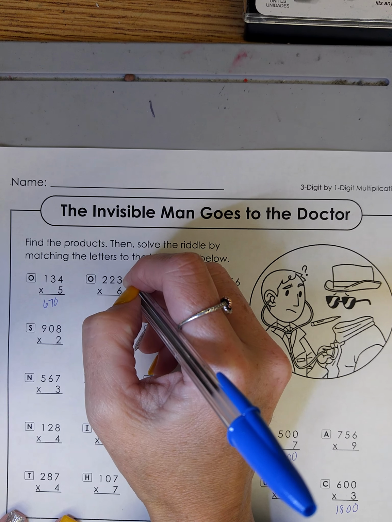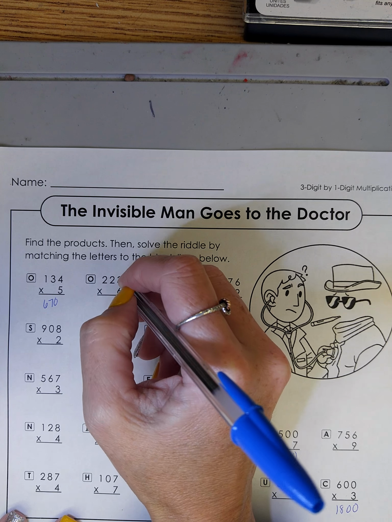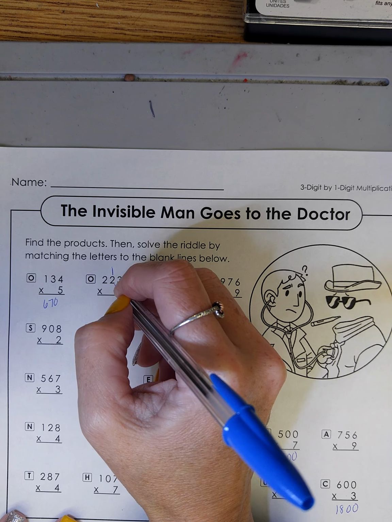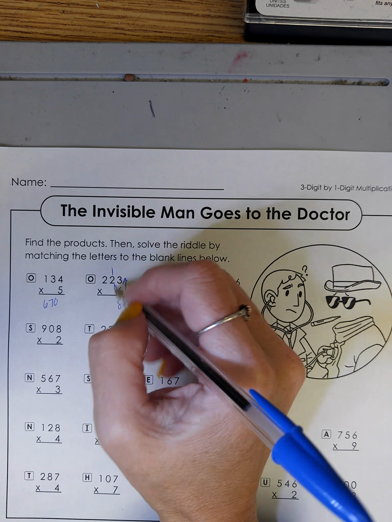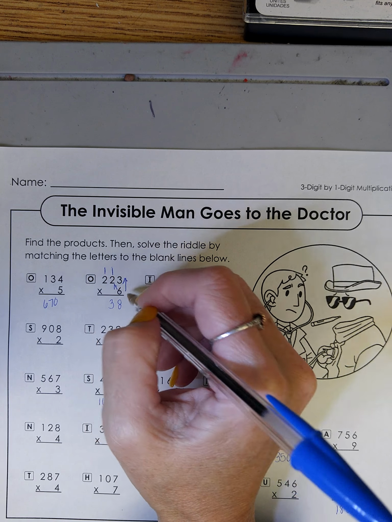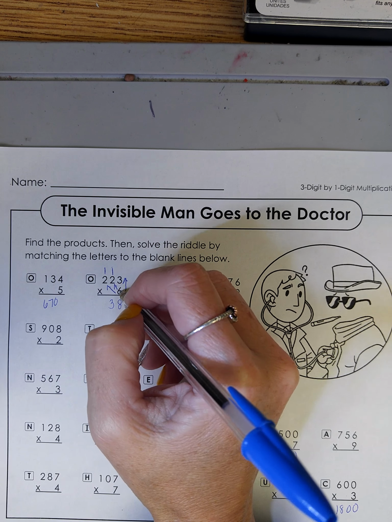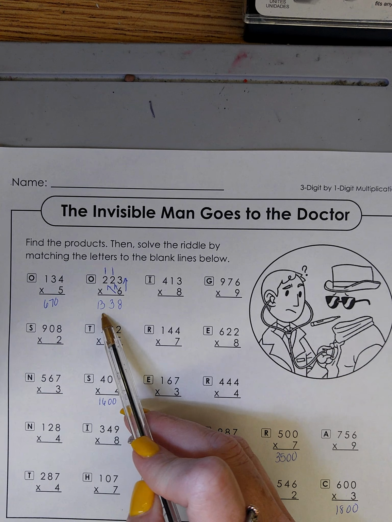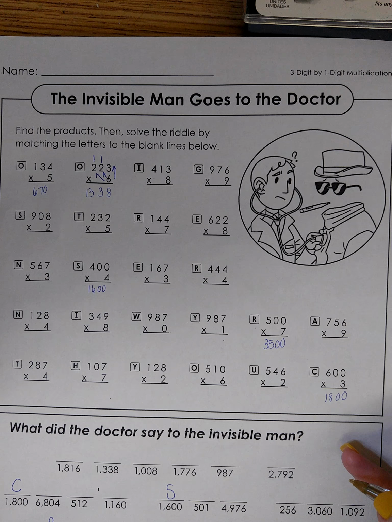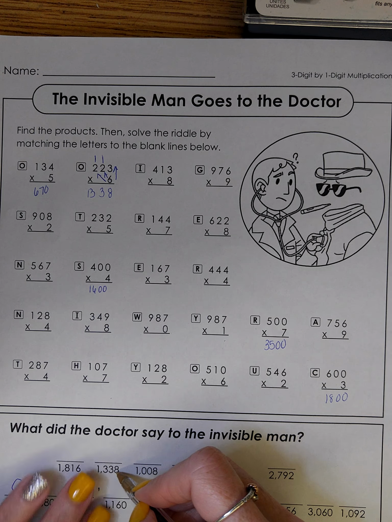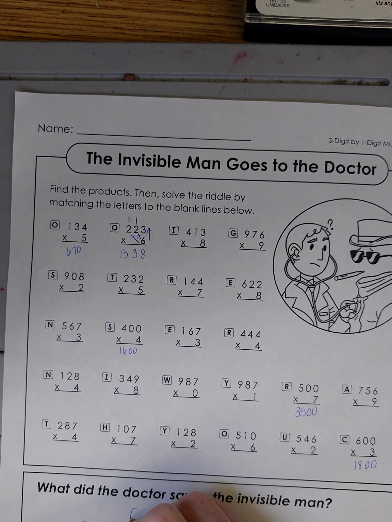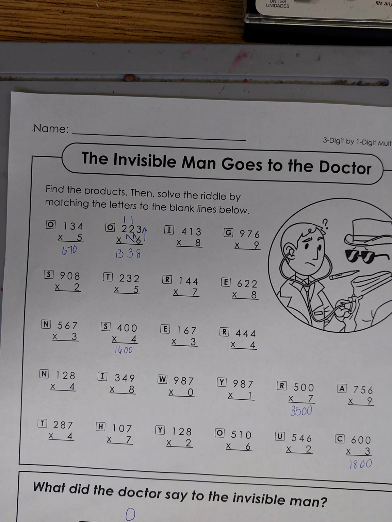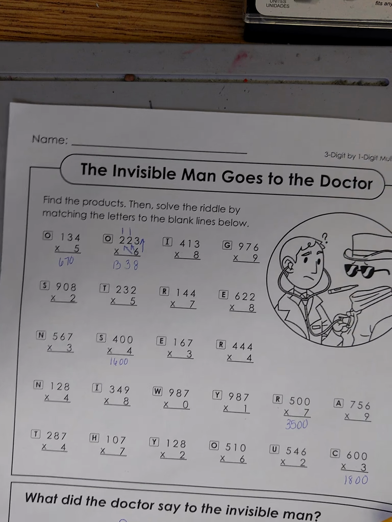So here I'm going to use standard multiplication. 3 times 6 is 18. Regroup my 1. And then I move to my tens. 6 times 2 is 12, plus 1 is 13. Regroup my 1. Then I move to my hundreds. 6 times 2 is 12, plus 1 is 13. So this is 1,338. 1,338 is here, and that is also letter O, so I'm going to place an O here. I will continue to do this throughout every problem to get my message at the bottom.